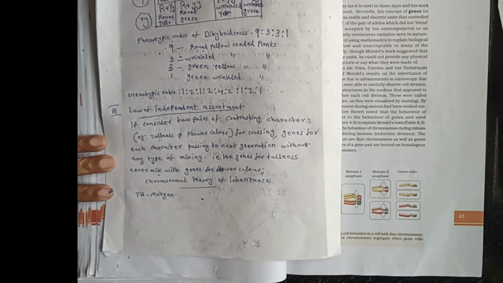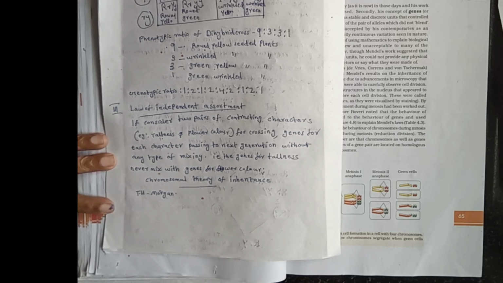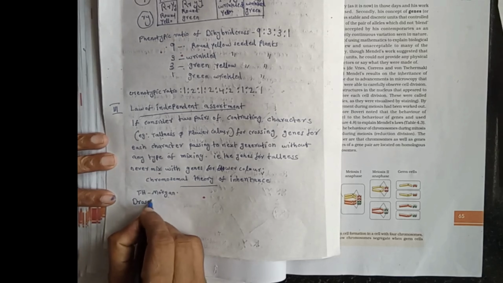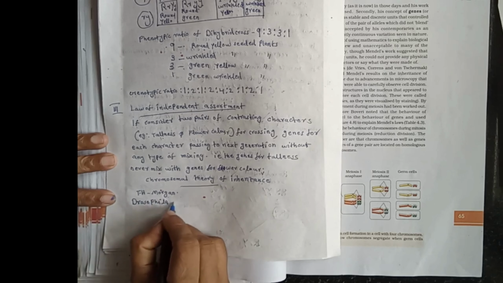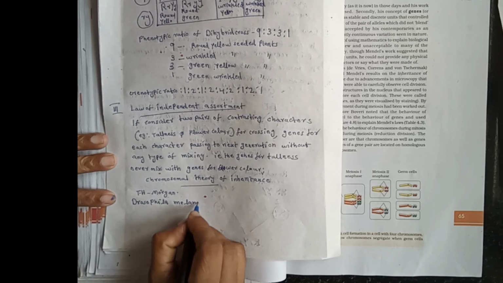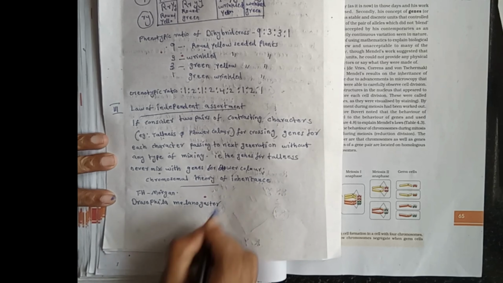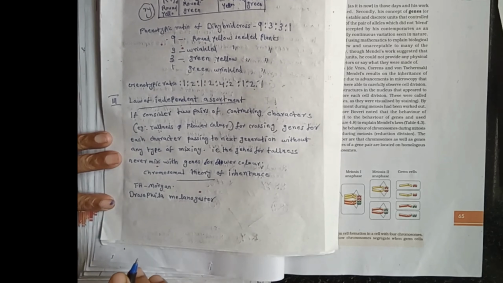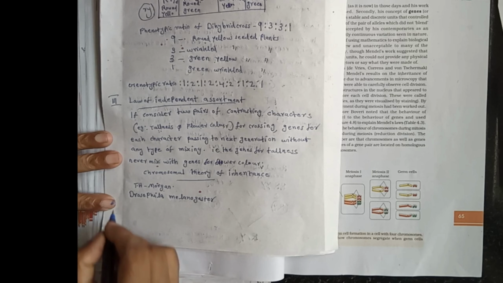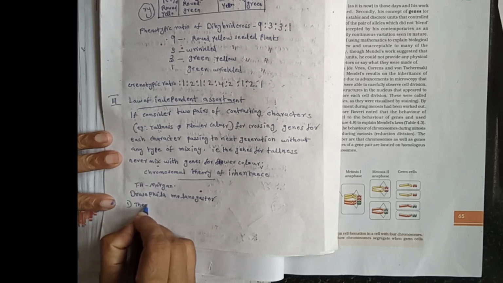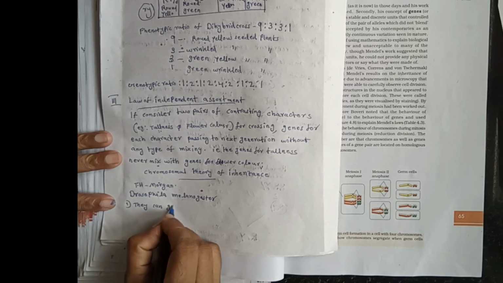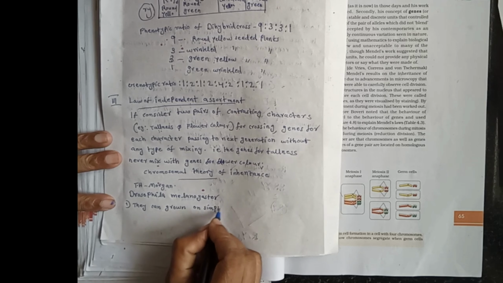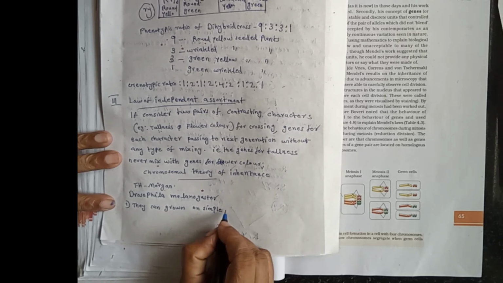They took Drosophila melanogaster or fruit fly as study material, because Drosophila could be grown on a simple synthetic medium in the laboratory.